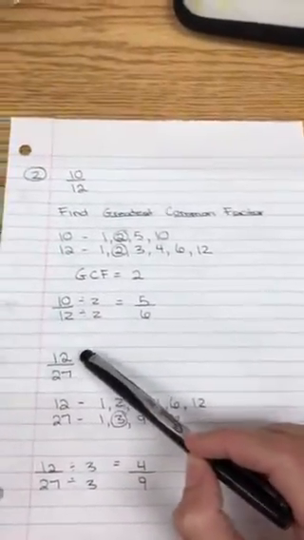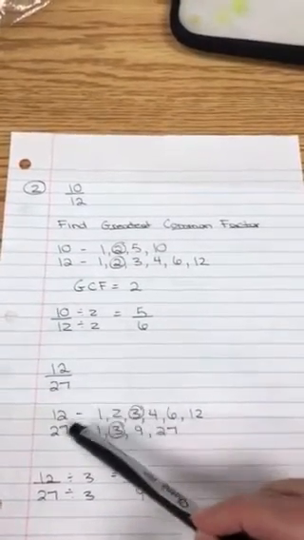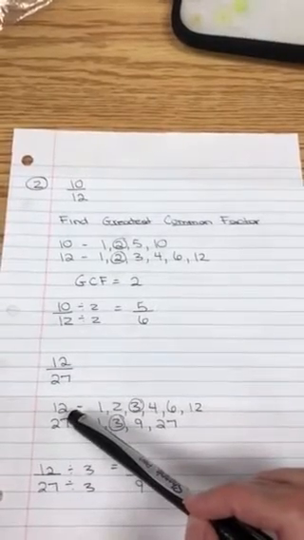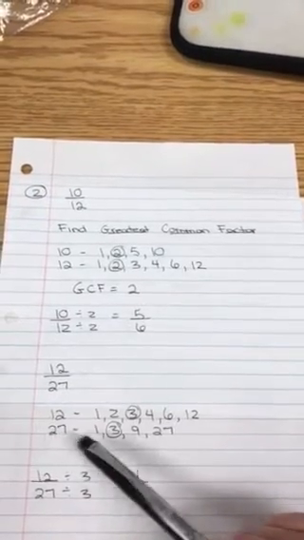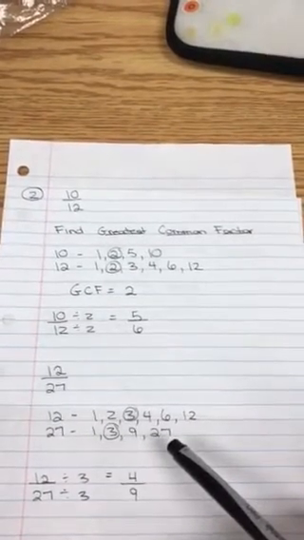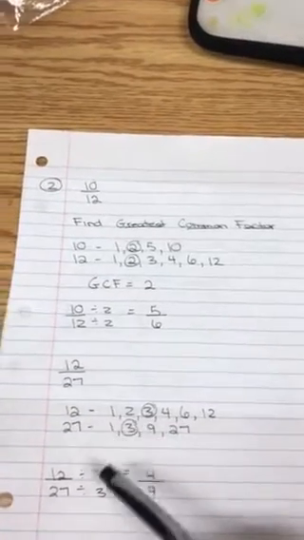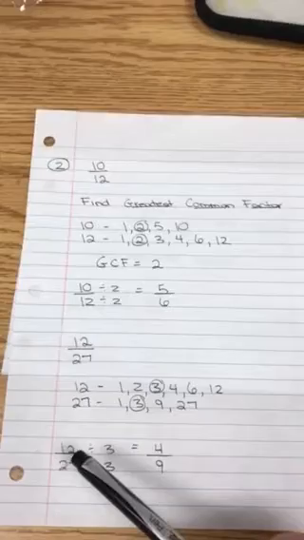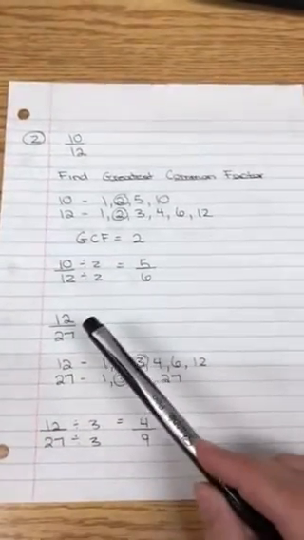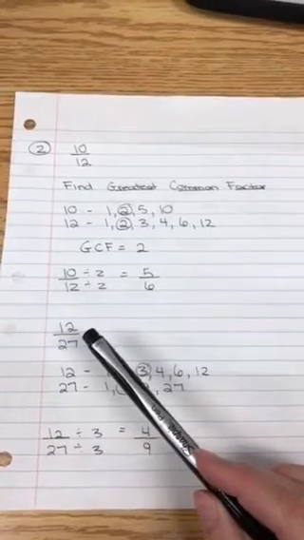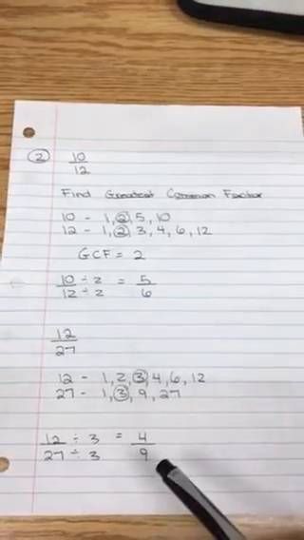Another example would be 12/27. 12 cannot go into 27, so I have to find that greatest common factor. Factors of 12 are as follows. Factors of 27, and the greatest common factor that they have with each other is 3. So again, I would divide by 3. 12 divided by 3 is 4. 27 divided by 3 is 9. Therefore, 12/27 in its lowest term, reduced fraction, is 4/9. They are also equivalent fractions.